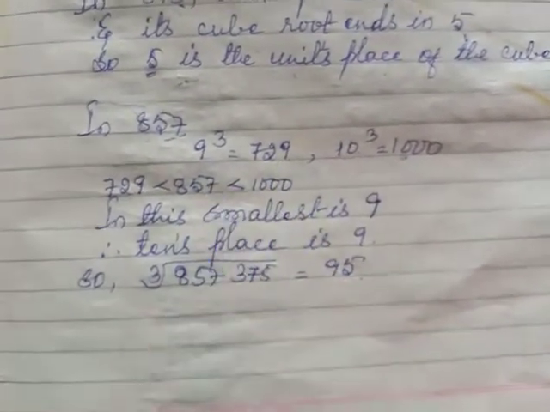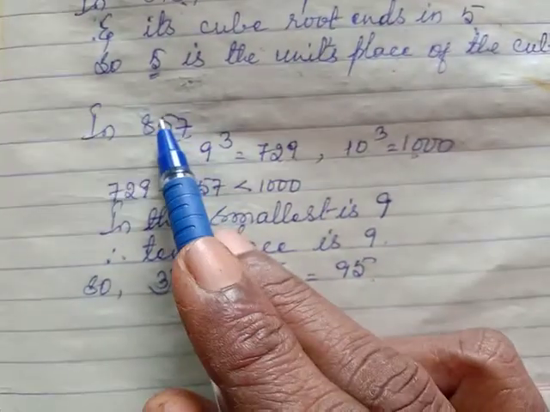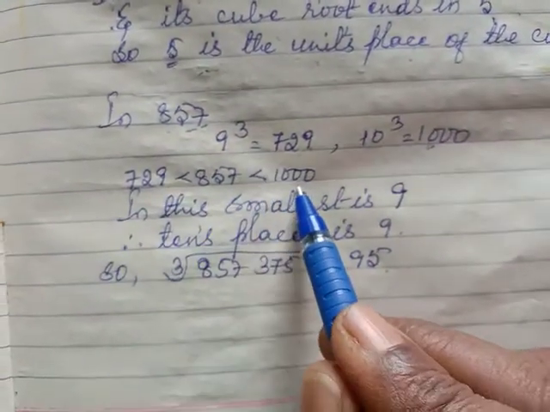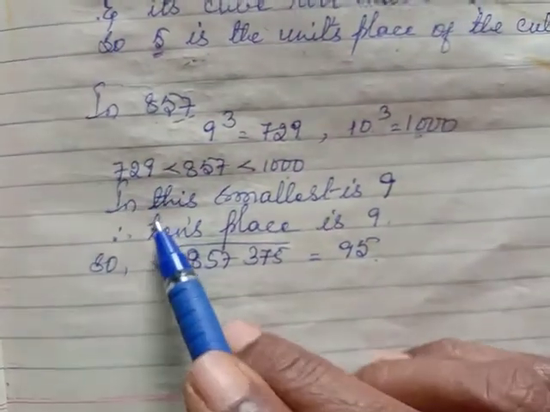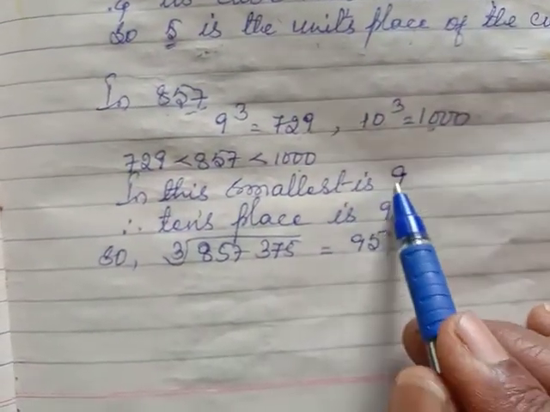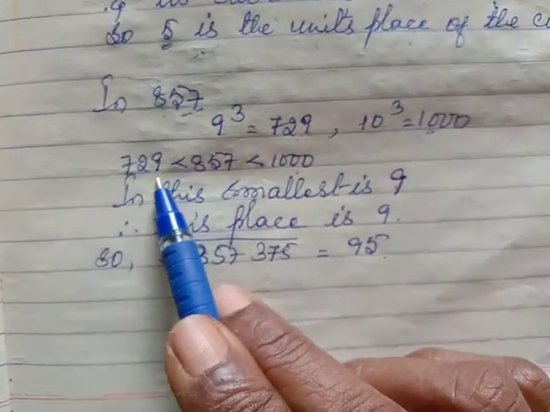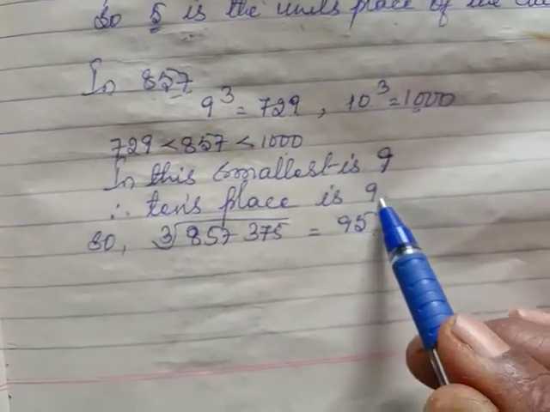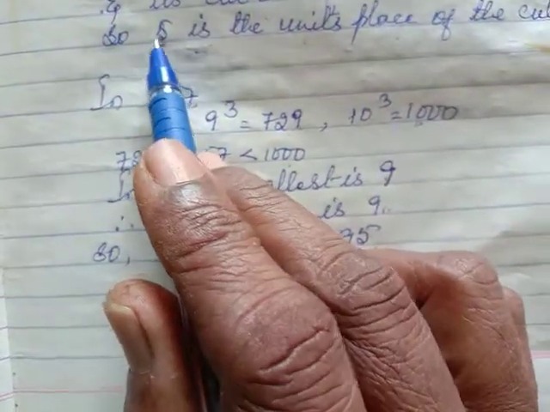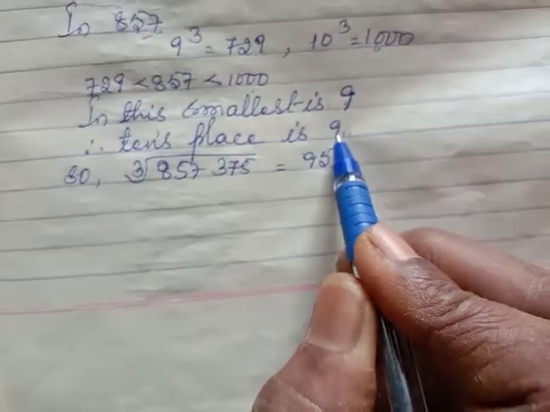Which is the smallest? 729. Sorry, 9. 9 cube is 729. So 9 we have to take. Therefore the tens place is 9. The units place we have chosen is 5.